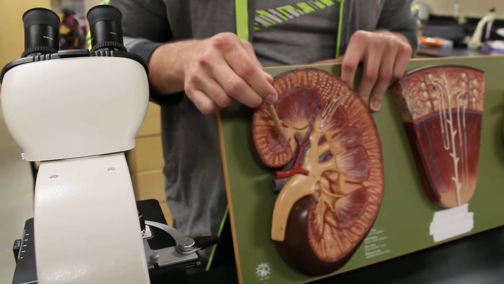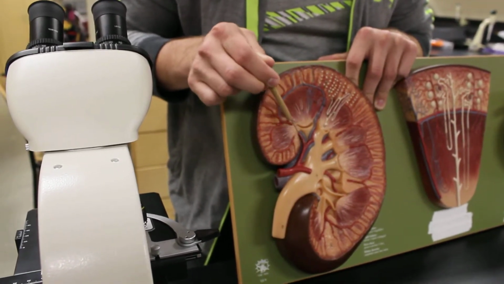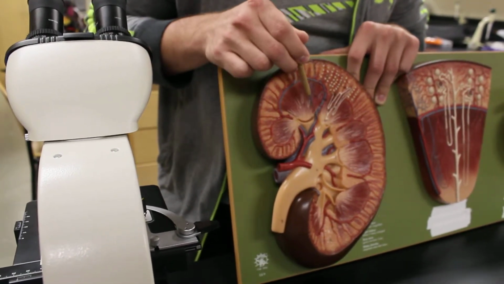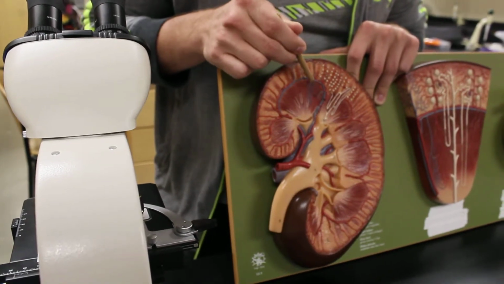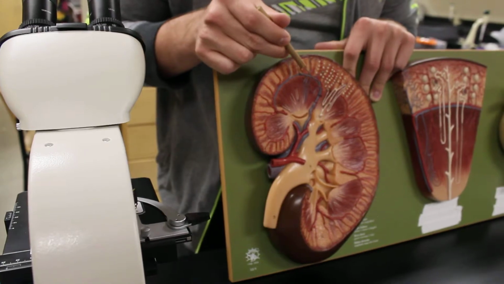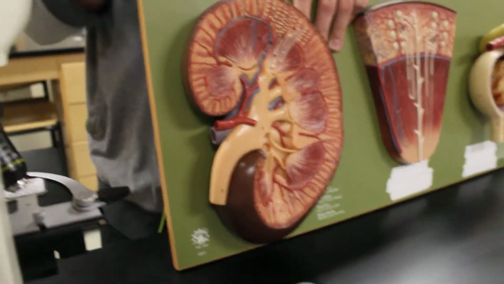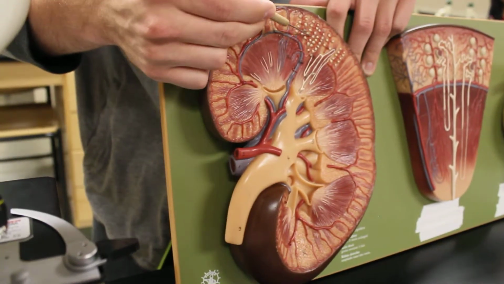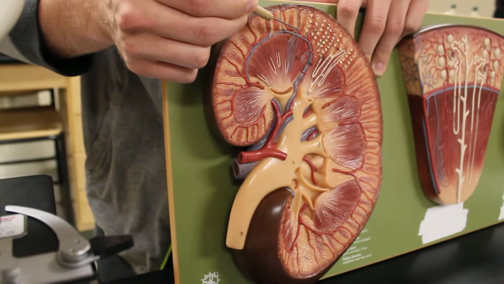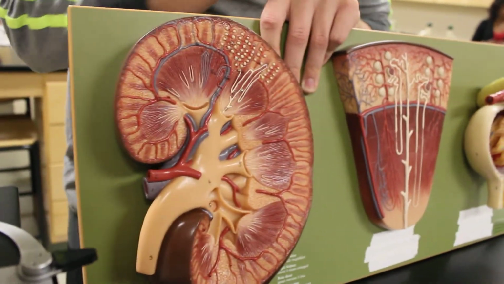So this would be my segmental arteries. Okay, they're going to branch off and go my interlobar. My interlobar arteries are going to arc around these pyramids, and when they arc, they're going to be called your arcuate arteries. These arcuate arteries are going to spike off into the cortex right here. Do you see that? And that's going to be considered my cortical radiate arteries. Okay, so now it's getting kind of small, so let's switch over here.